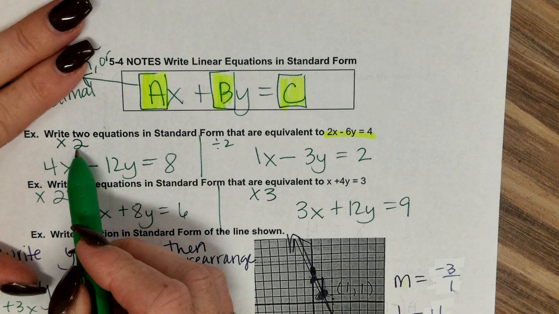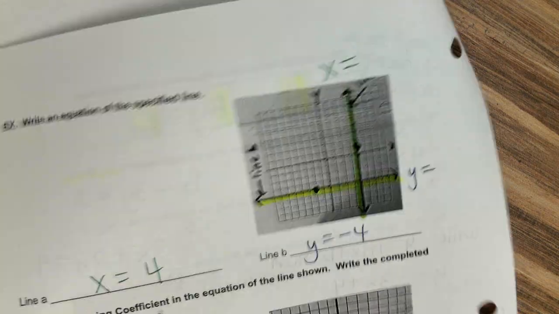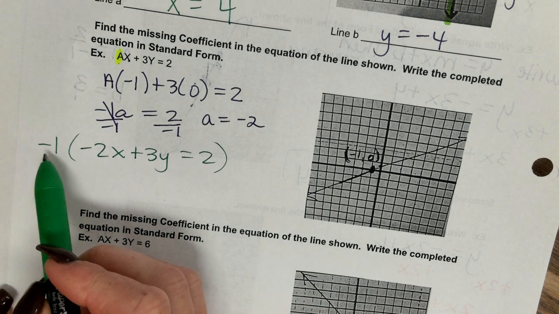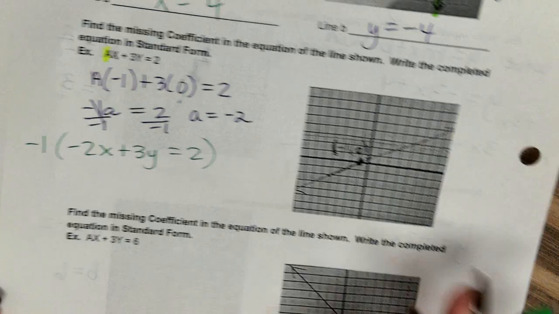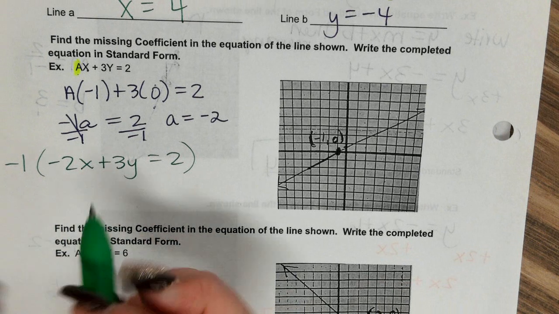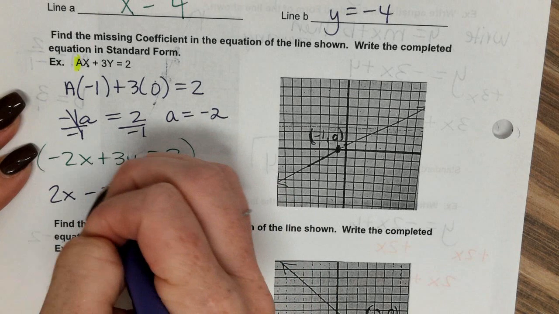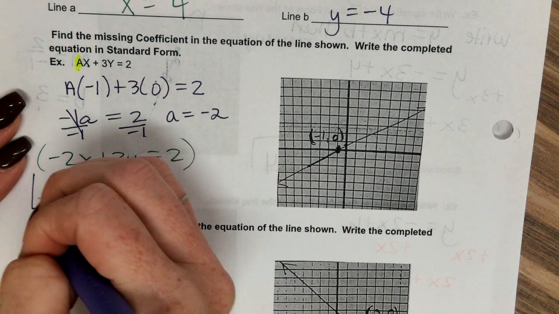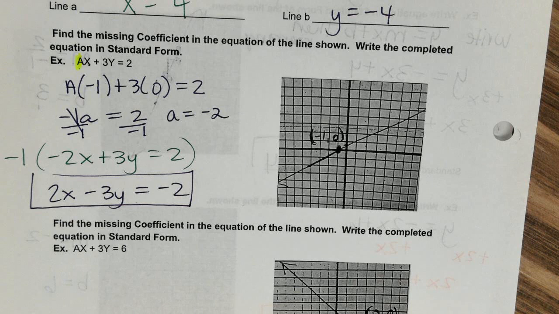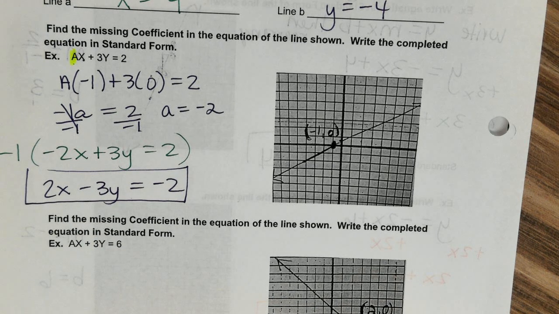So remember up here, we multiplied the entire equation by 2, and it was still equivalent. Or we divided by 2, or we multiplied by 3. So if I multiply the entire equation by -1, would it still be equivalent? Yes. Would it get rid of this negative? Yes. So -1, it would just change everything to opposite signs. So it would become 2x minus 3y equals -2. Because proper standard form, the A can't be a negative. Everything else can. Does that make sense to y'all? Yes or no? Okay, good.